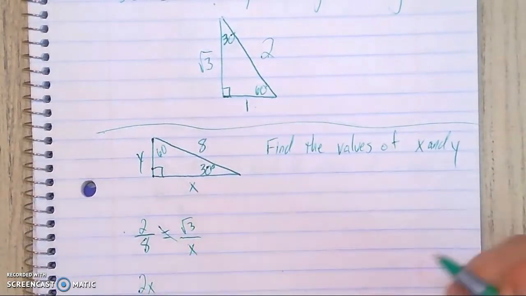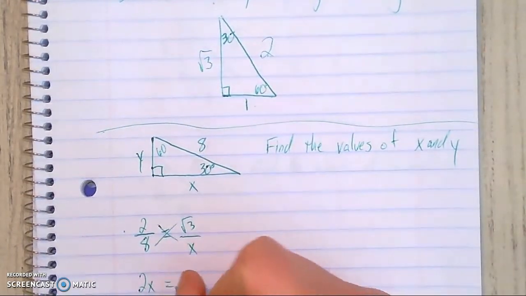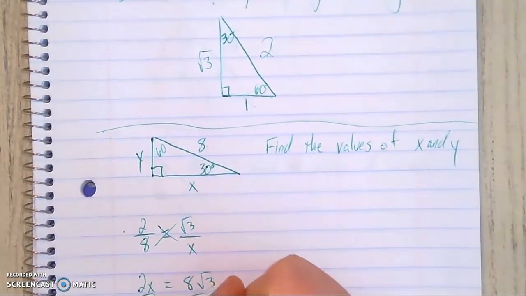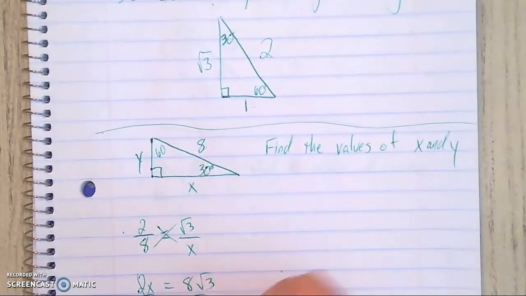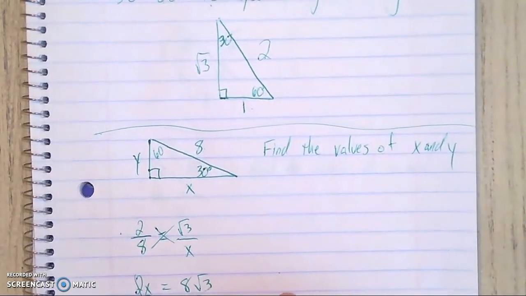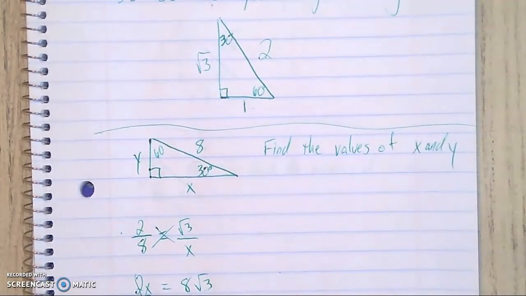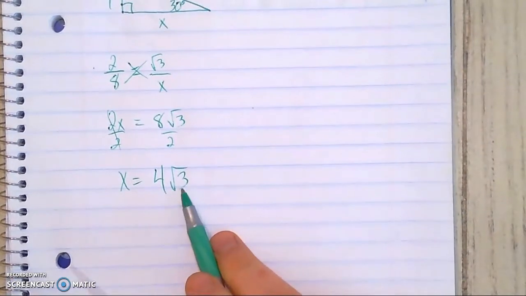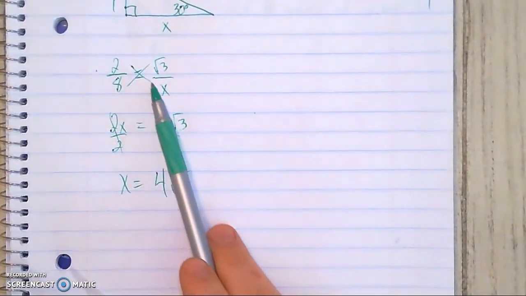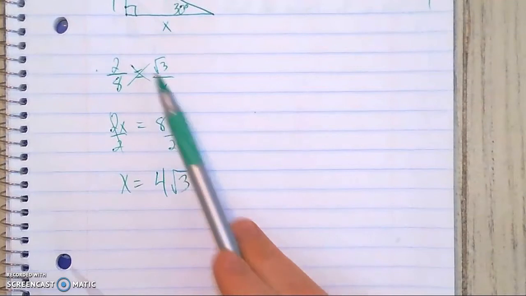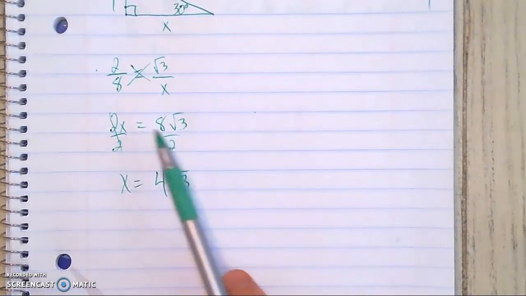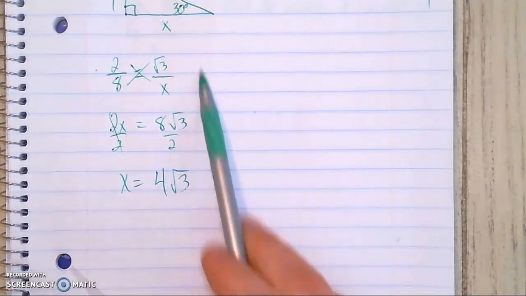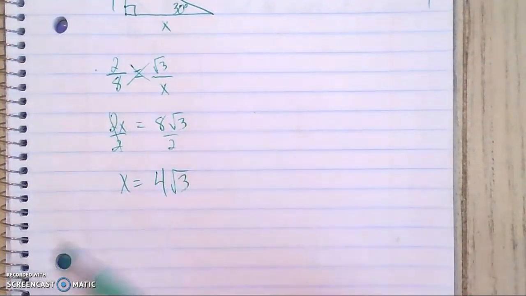2 times x is 2x. 8 times radical 3 is just written as 8 radical 3. And solve for x by doing a divide by 2 on both sides. 8 divided by 2 simplifies to 4. The radical 3 sticks around. And there's that 4 radical 3. Sorry, I realized I wasn't on screen there. There's that 4 radical 3. So to see those steps again, there's the cross multiplication, 2 times x, 8 times radical 3, and then divide by 2 on both sides. And that's what I predicted earlier when I said everything was 4 times bigger. But here's how I could actually show the work even if the numbers were messier.